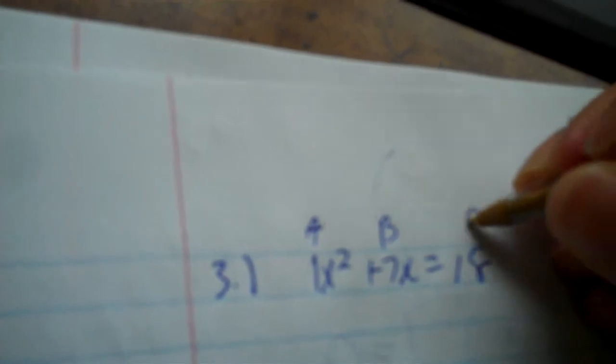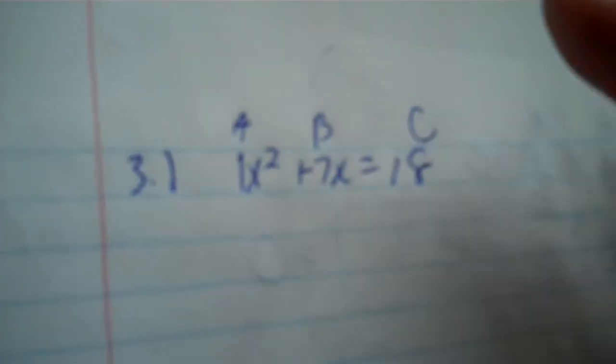Now, 3, 4, and 5, x to the second plus 7x equals 18. So we have two answers. So I have 1 as my A, 7 is my B, and 18 is a C because it doesn't have an X. So in ABC, the first thing you need to do is get this to 0.